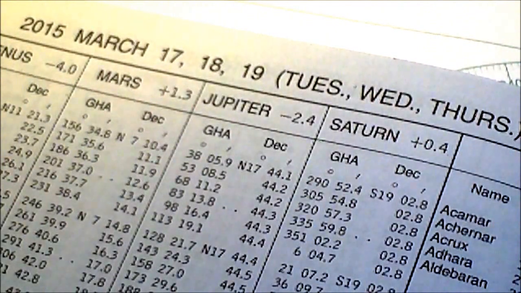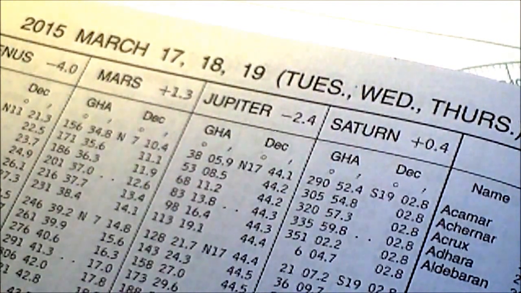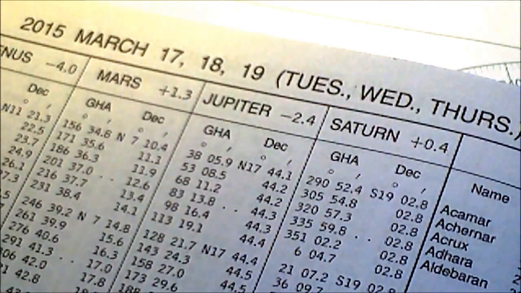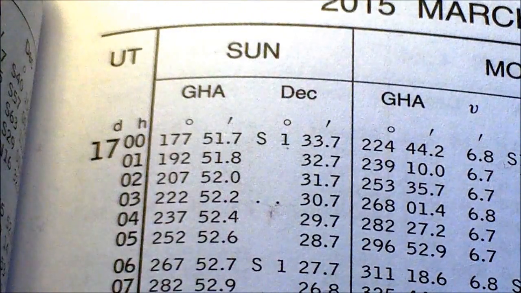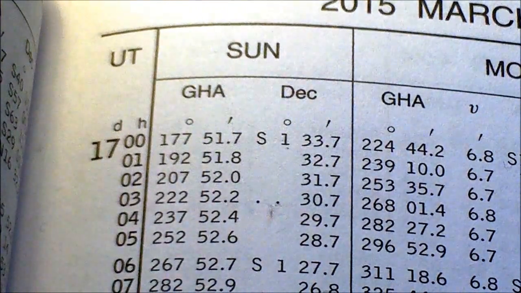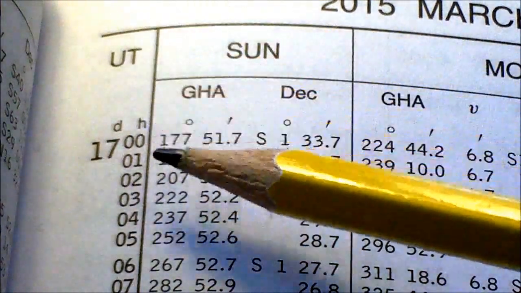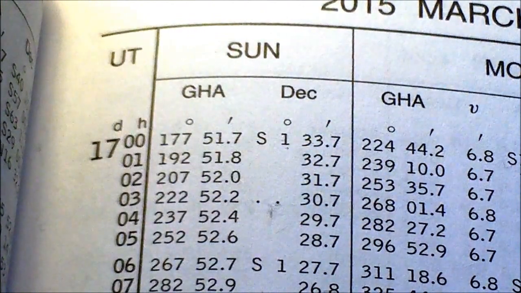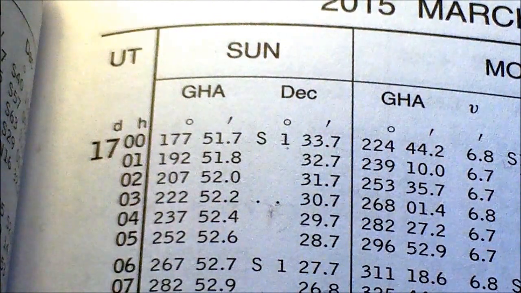The bulk of the Nautical Almanac consists of the daily pages, and they're made up of 3 days with columns for the planets, the stars, the sun, and the moon. Now, since I shot the sun, I'm going to go to that column. You'll notice on the left there's a column for each hour of UT time, or Greenwich time. That's not your local time.